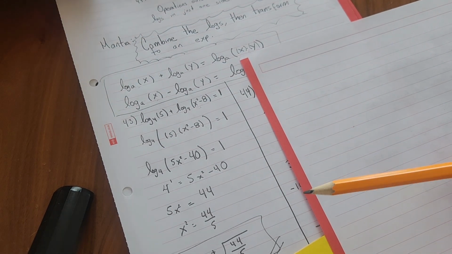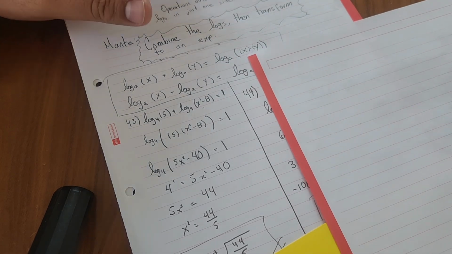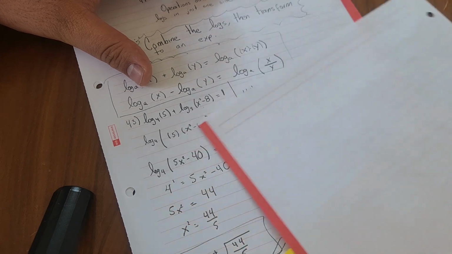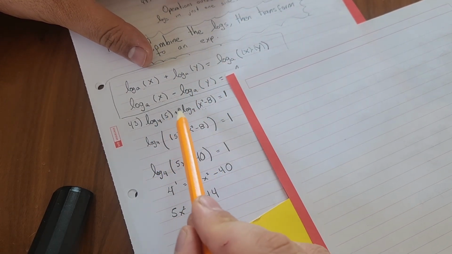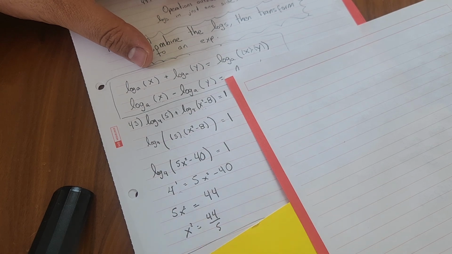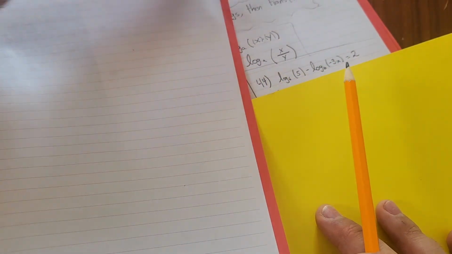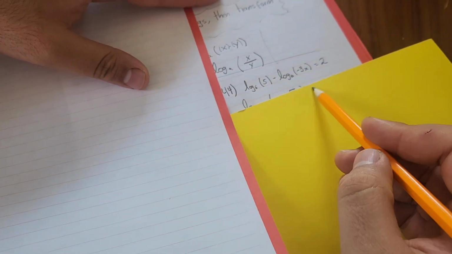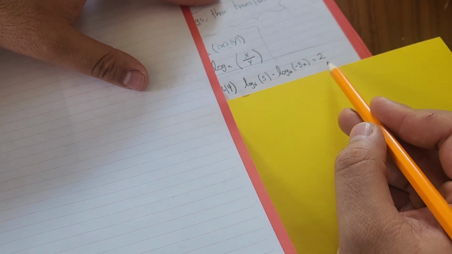Please convince yourself that neither of the two solutions is extraneous. So the idea, look, I had two logarithms being added, I turned the addition into a multiplication, then I turned the logarithm into an exponent, and then I solved. Let us look at this one. I have log base 6 of 5 minus log base 6 of 3x minus 3x equals 2.